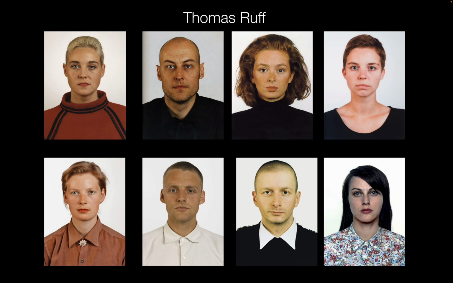Thomas Ruf, another German, directly influenced by Bernard Hillebecker, did these almost passport-like photos with these blank stares, but he printed them gigantic. They were like 4 feet tall, like twice the size of what these people were in human life. So they almost become these godlike figures staring at you.